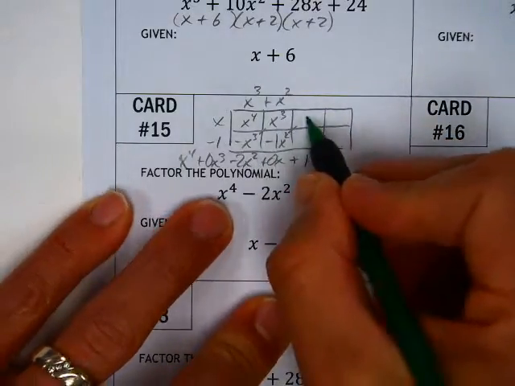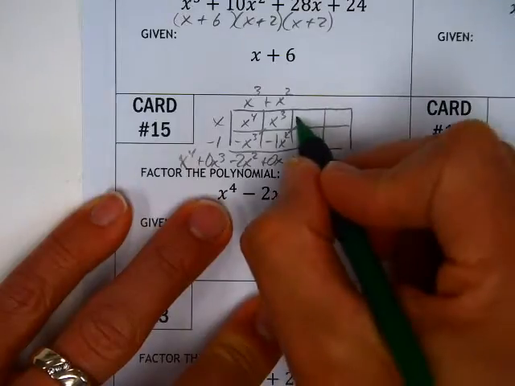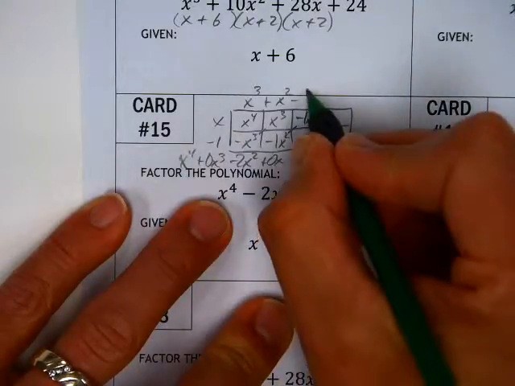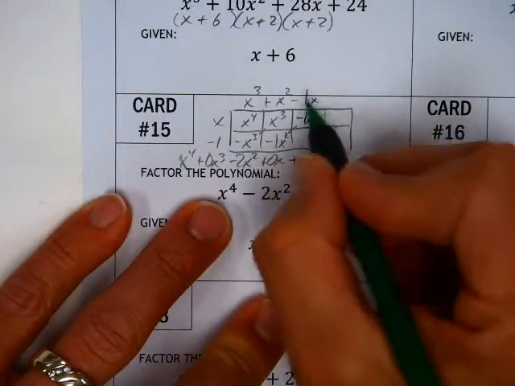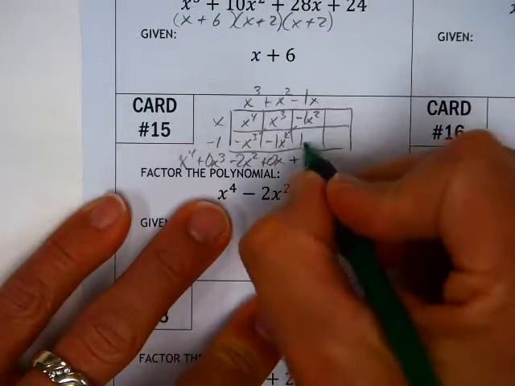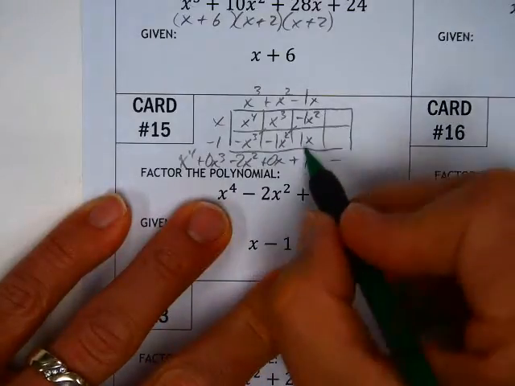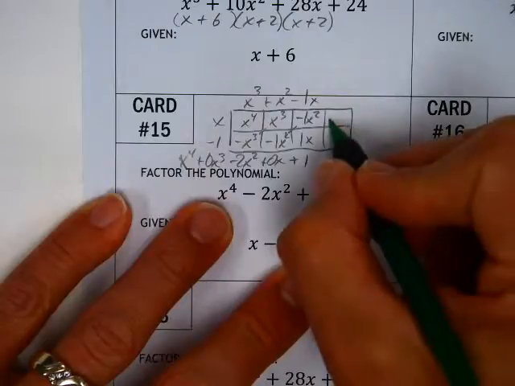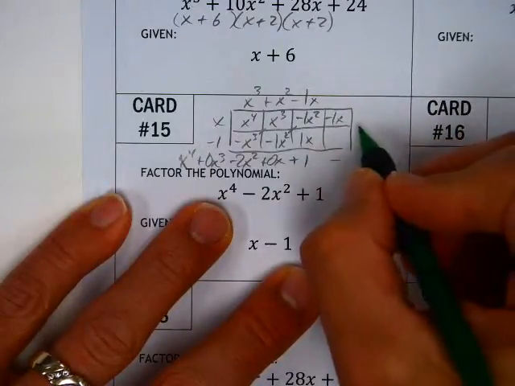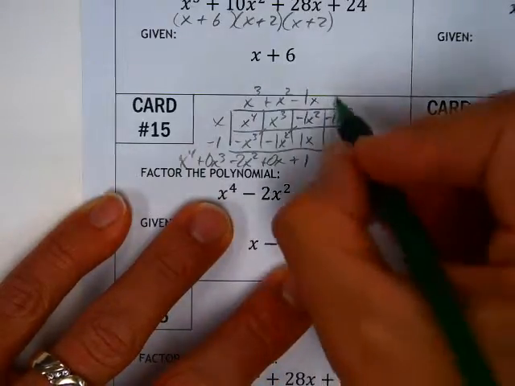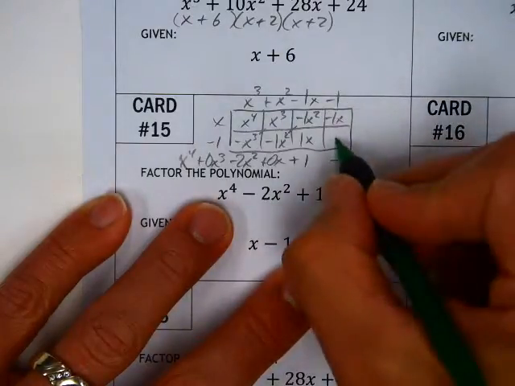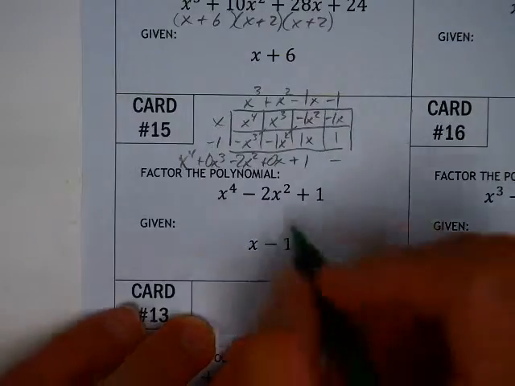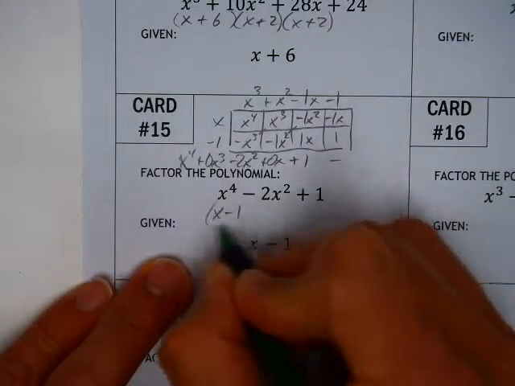That and something else is going to give you this here. This is another negative 1x squared. Well, this is going to be a minus 1x times a negative 1 is a positive 1x. So the positive 1x and a negative 1x is going to give me a negative 1 here. And negative 1 times negative 1 is a positive 1. And so we have factored the polynomial. This is an x minus 1.